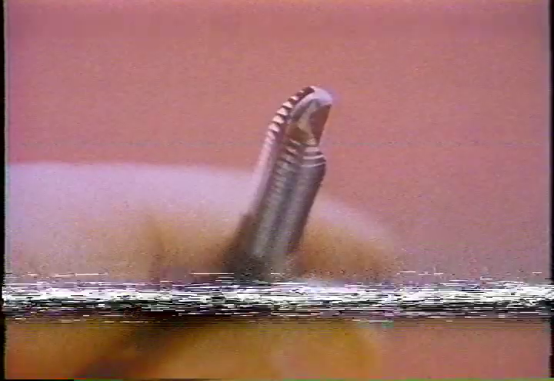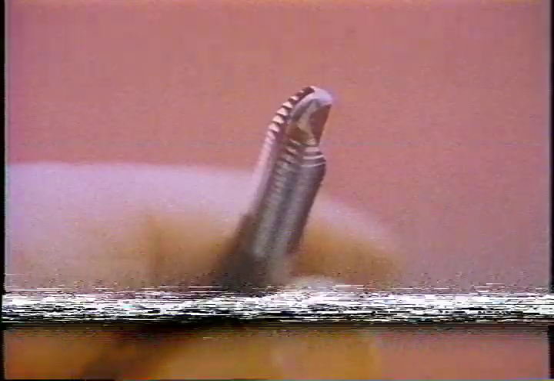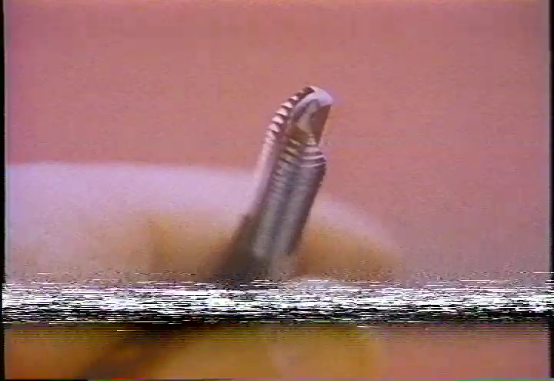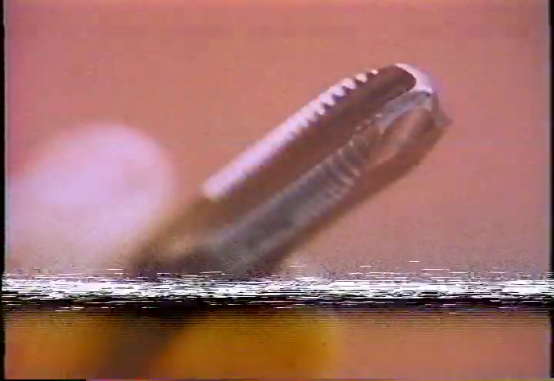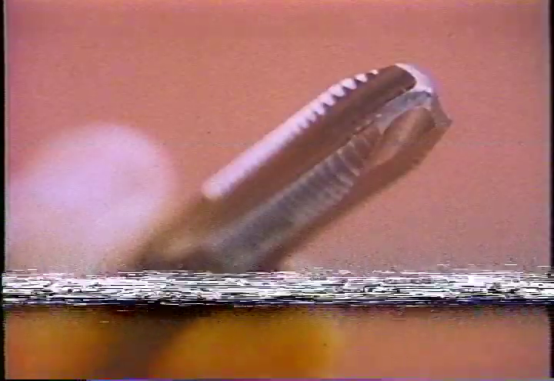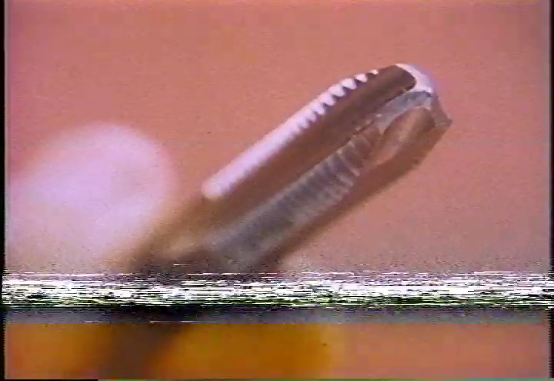The name hand tap is just a tradition. It also applies to a 2-fluted tap used in machine tapping. The flutes are not used for waste storage, so they're made shallower. A 3-fluted tap is another hand tap used in machine tapping. It will make a more accurate thread than a 2-fluted tap.